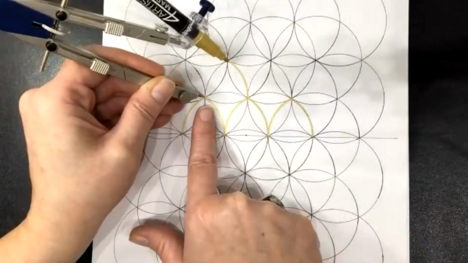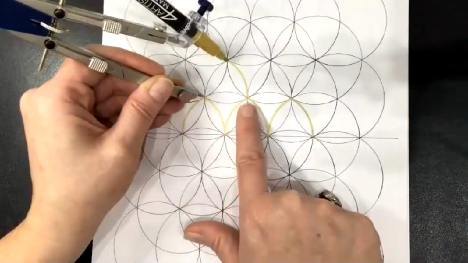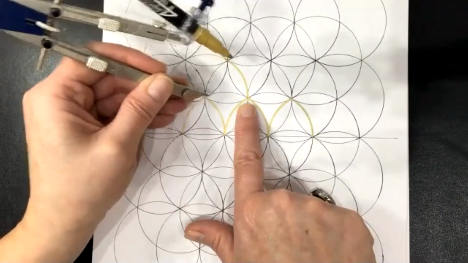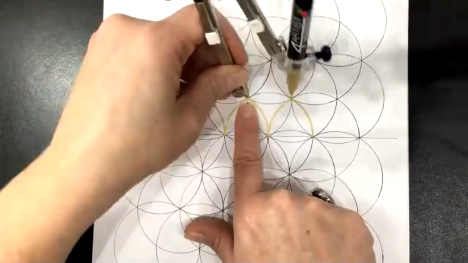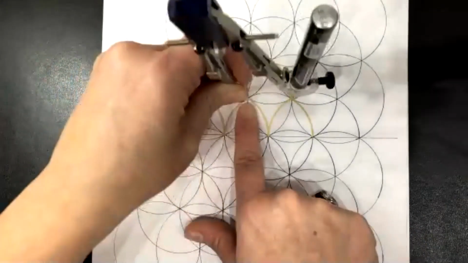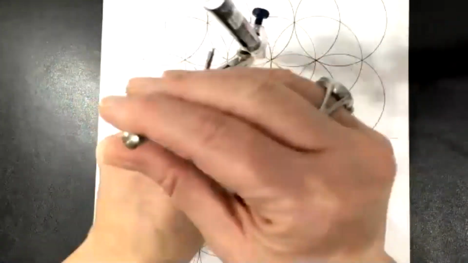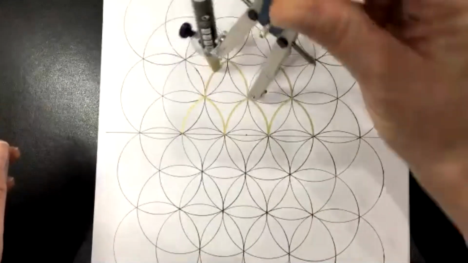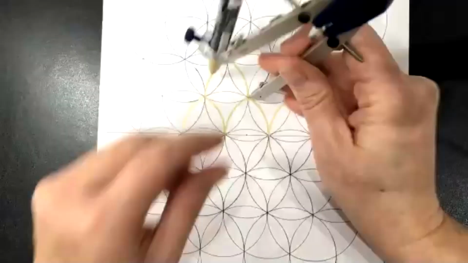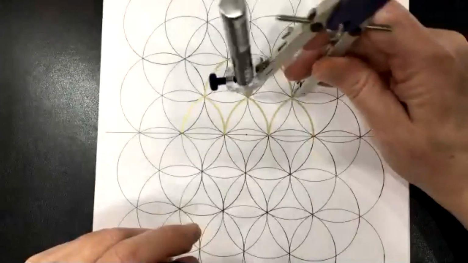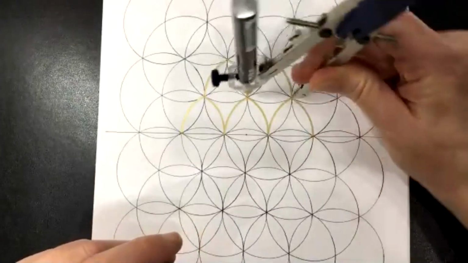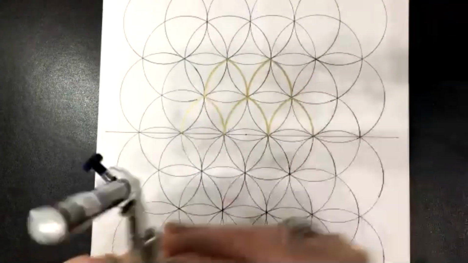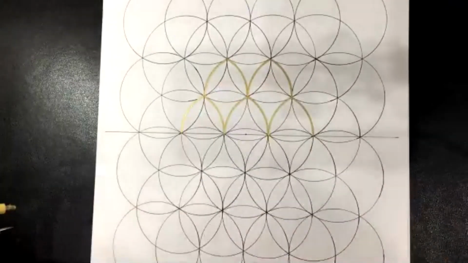And then I'm going to go to the centre, and I can put two in, one on that side, and swing round and do the one on the other side. And then I'm going to move one along and do that last arc. And you can see we now have two complete petals.